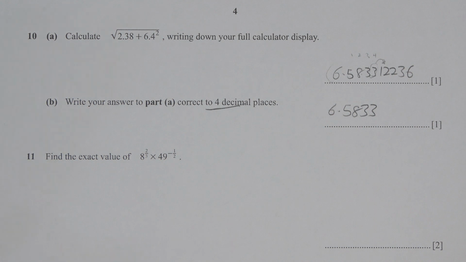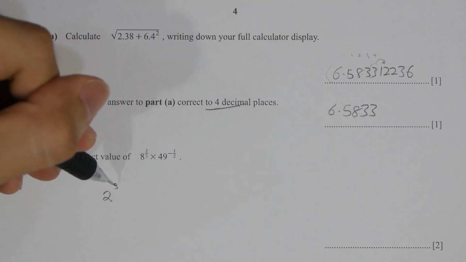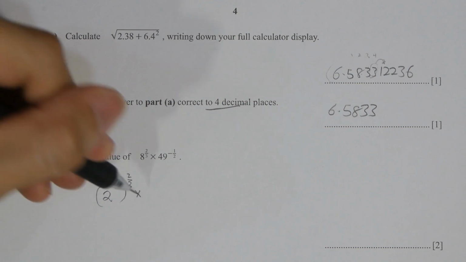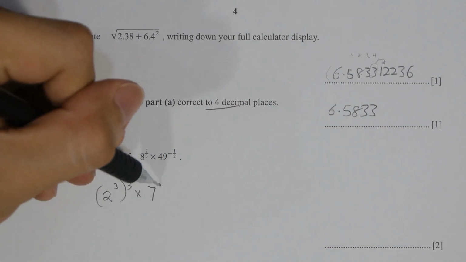Question 11 is indices topic. Pretty straightforward. You can just refer to what I did and land at the answer of 4/7.